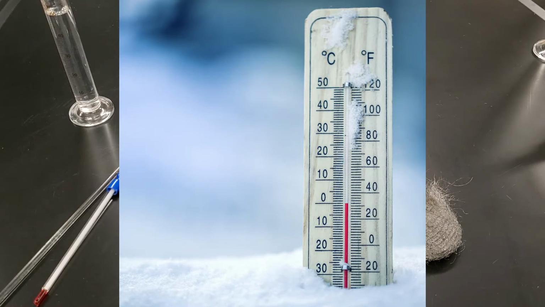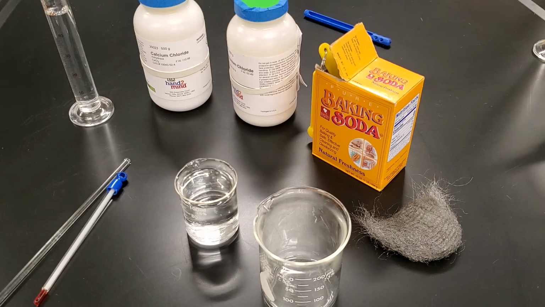We have several materials that we're going to use: ammonium chloride, baking soda. We have our 250 milliliter bigger sized beaker. We're going to use calcium chloride, a graduated cylinder for measuring out our water, some paper towels in case we make a mess, steel wool, a stir stick, thermometer, vinegar, and of course the water that we will measure out.